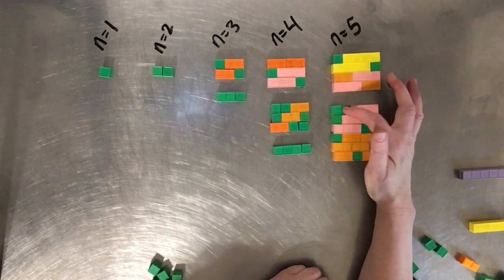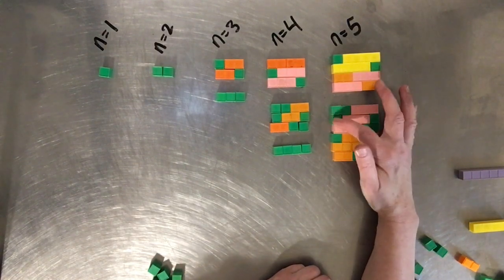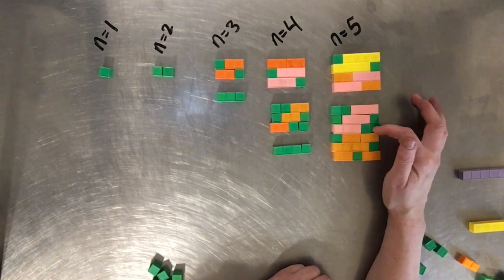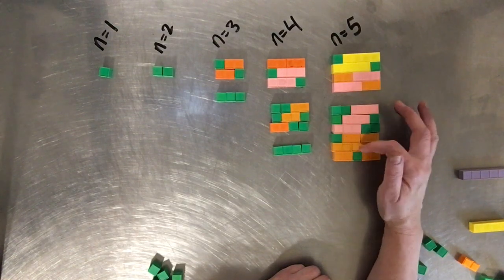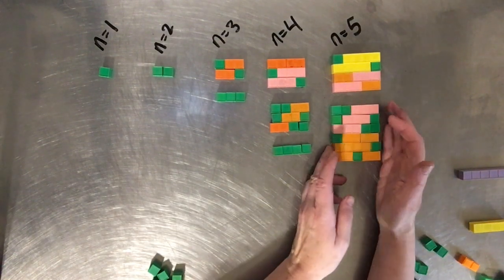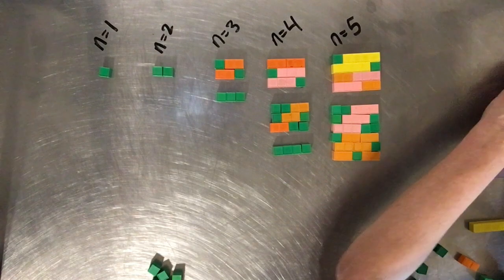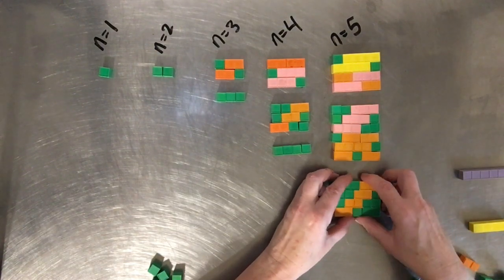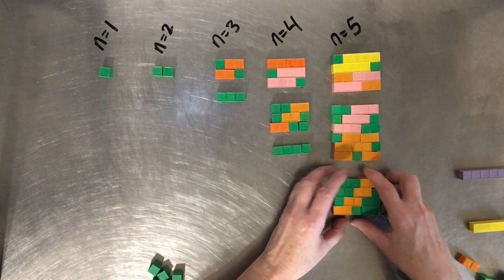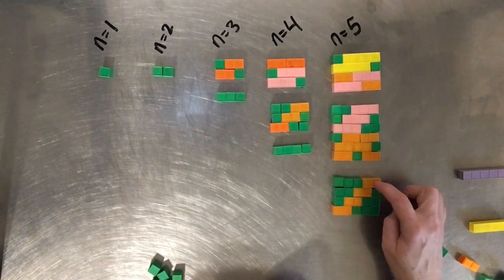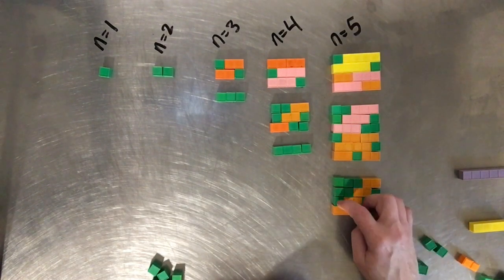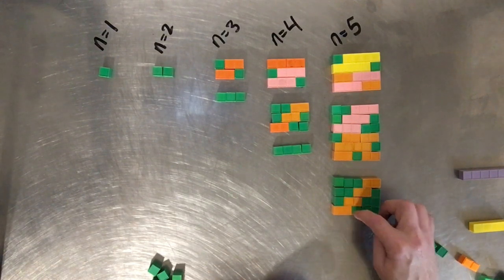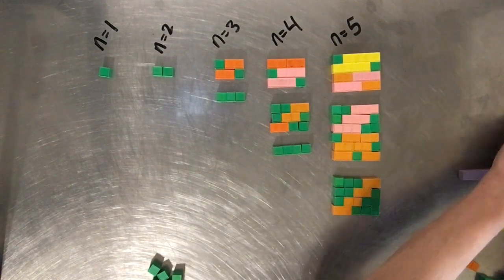So 1 plus 1 plus 3, 1 plus 2, or sorry, 1 plus 3 plus 1, 3 plus 1 plus 1, 1 plus 2 plus 2, 2 plus 2 plus 1, 2 plus 1 plus 2. And then that's as many groups of 3 as I can make, and these are groups of 4. So 1 plus 1 plus 1 plus 2, 1 plus 1 plus 2 plus 1, 1 plus 2 plus 1 plus 1, 2 plus 1 plus 1 plus 1. And that's all the groups of 4.